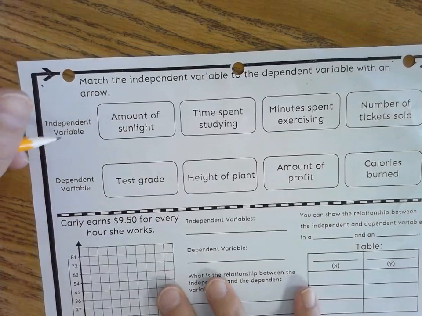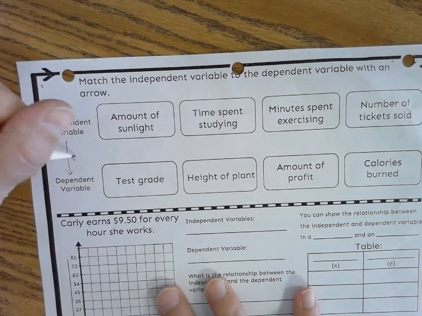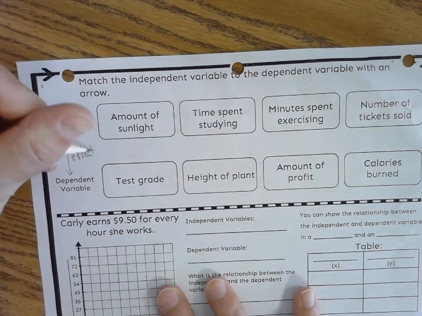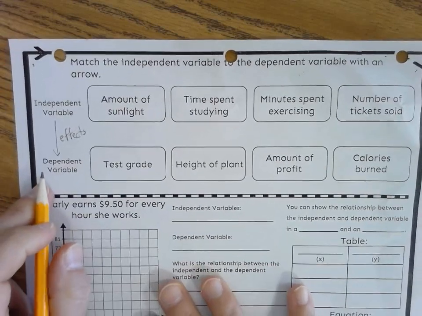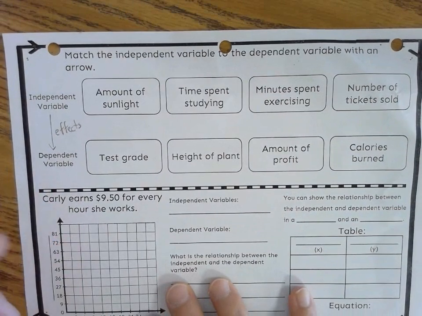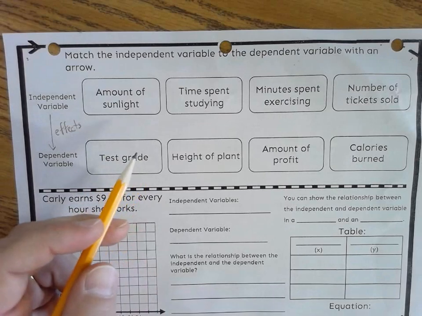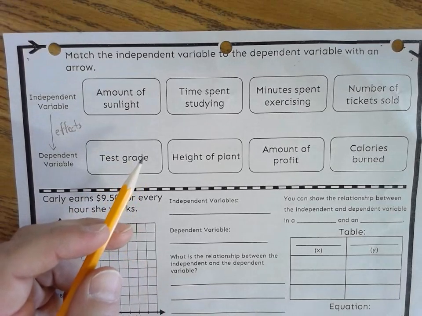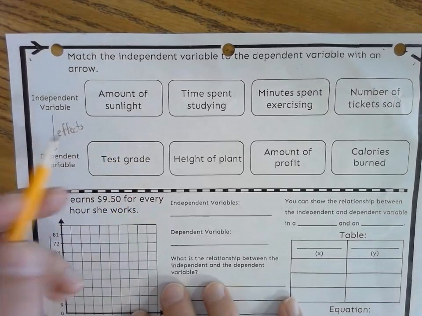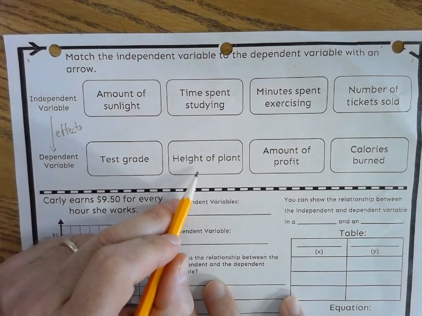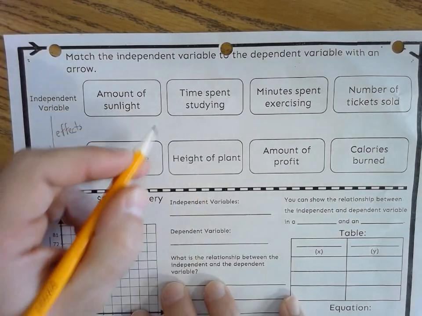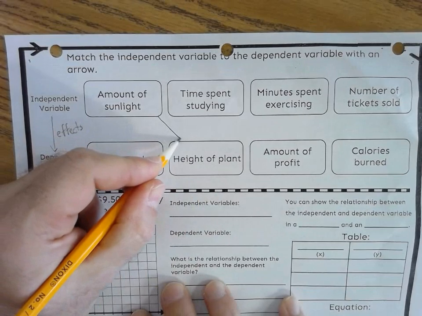Just remember, guys, independent variable affects the dependent variable. Okay? Alright, so go ahead, pause it. Okay, so what you should have found here, guys, the amount of sunlight, which one would that affect? Your test grade? I don't think so. Would it affect the height of a plant? Yes, it would.